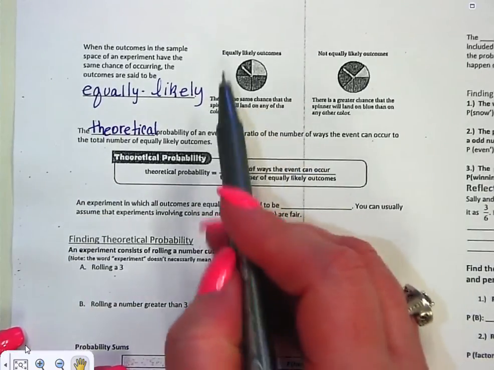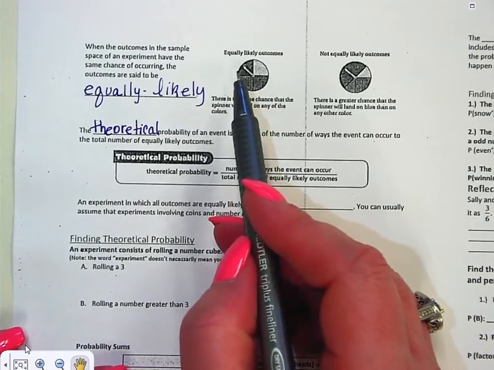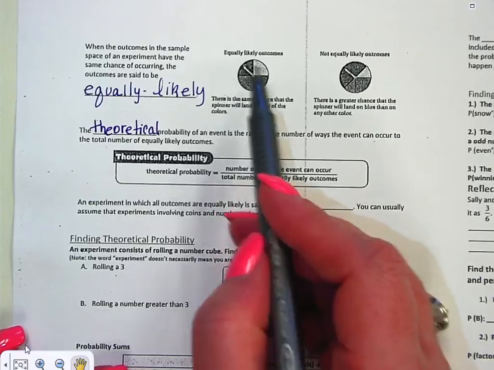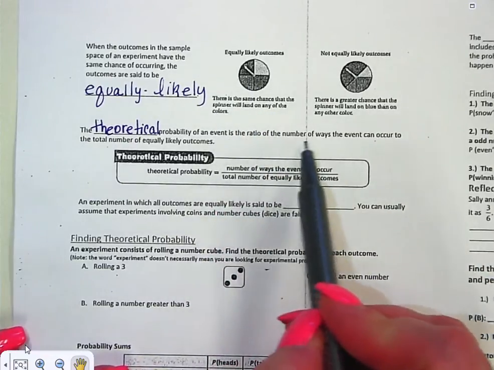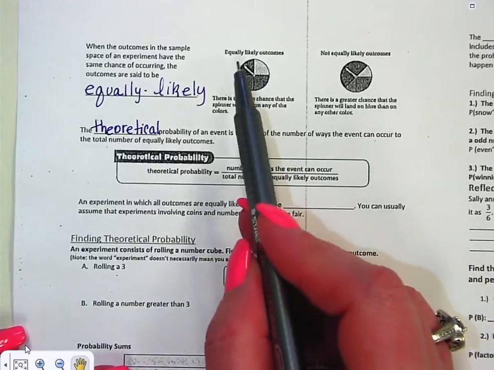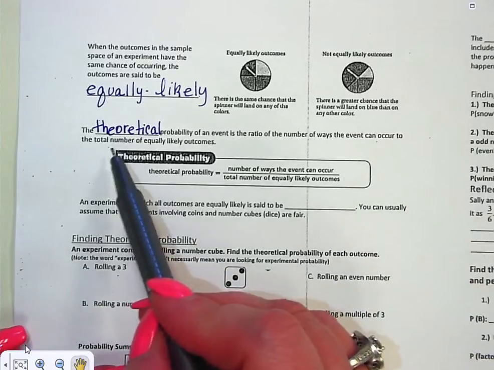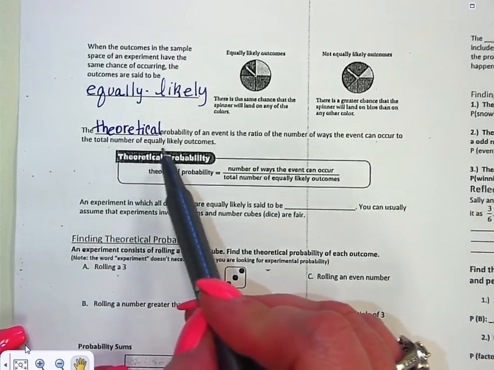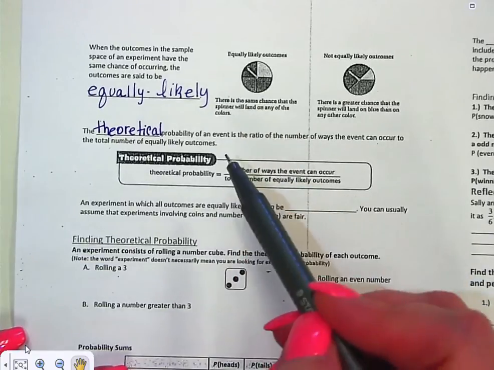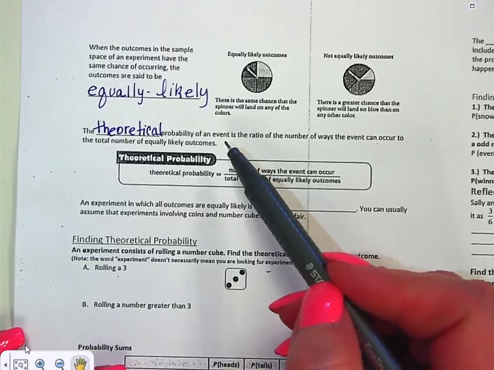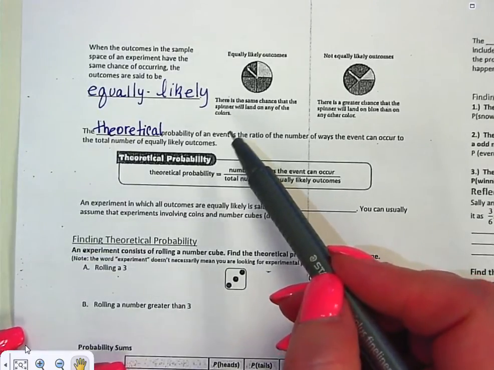So up here, if I could see the different colors, this one right here is red. So what is the probability this spinner will land on red? So it is the ratio of the number of ways, 1, 2, 3, 4 ways, that an event can occur to the total number of equally likely outcomes. So what's the fraction that this would land on red? What do you think, Hattie? 1 out of 4, 1/4.